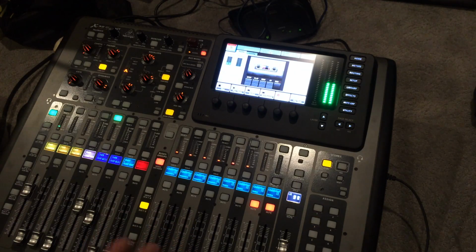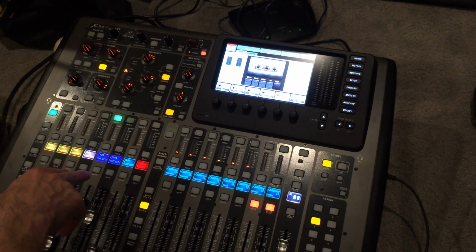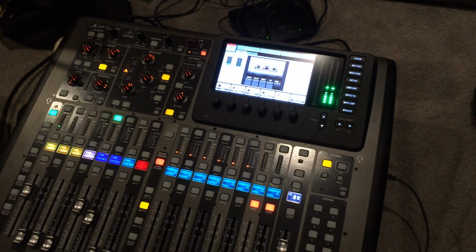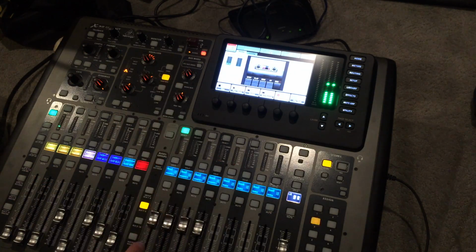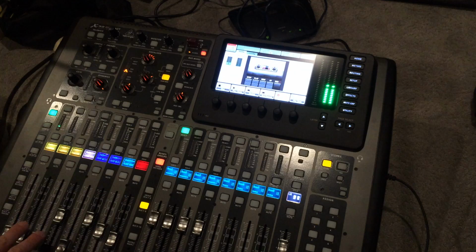But I can also go the other way around. Instead of mixing each instrument into each monitor, I can select the monitor. So now I'm on monitor 1, and I'm still in Sends on Fader. So now I can actually focus on a single monitor.